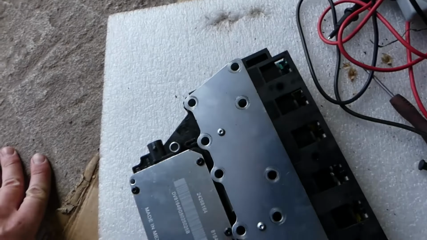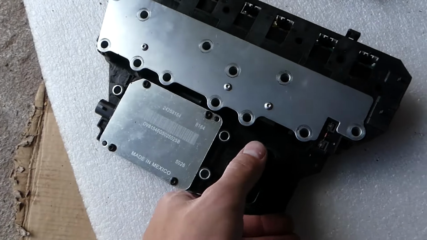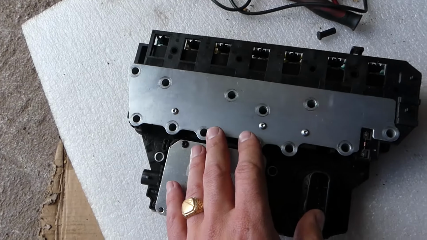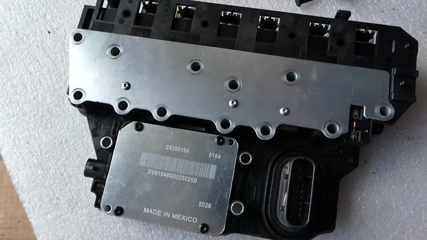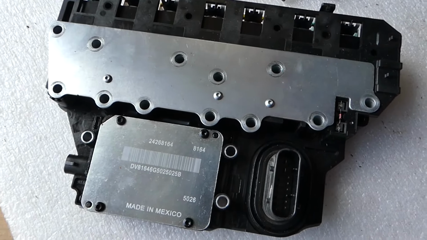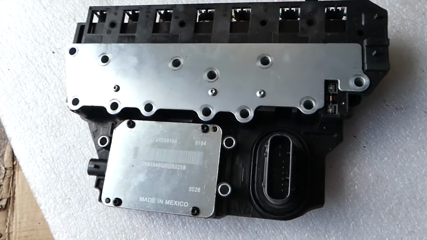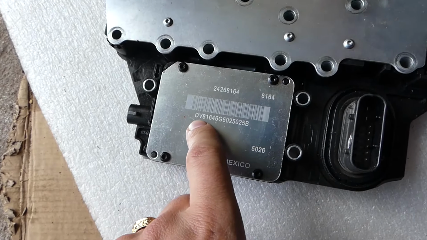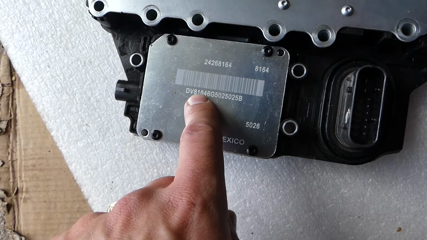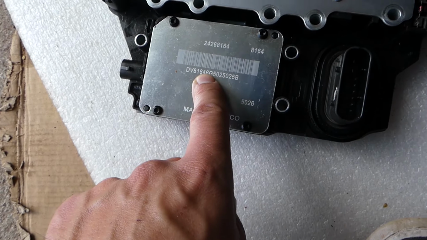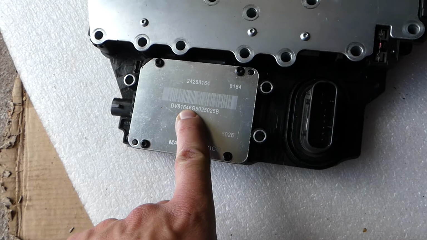Okay, and let me turn the light off a little bit. So right here, guys, this is the computer. That's what we're talking about. And this is what you're going to see once you remove the oil pan. Now you see that number right here, a long number, and the 8-digit, 1, 2, 3, 4, 5, 6, 7, 8. The eighth is G, guys. This is the 8-digit.